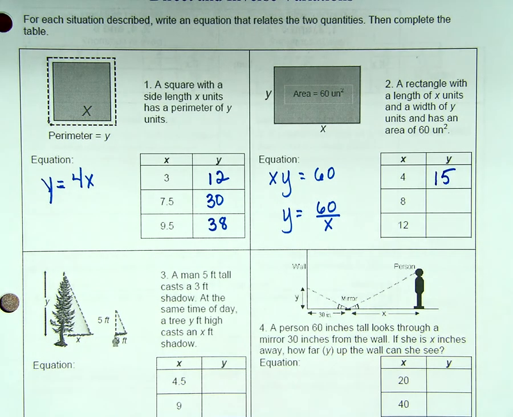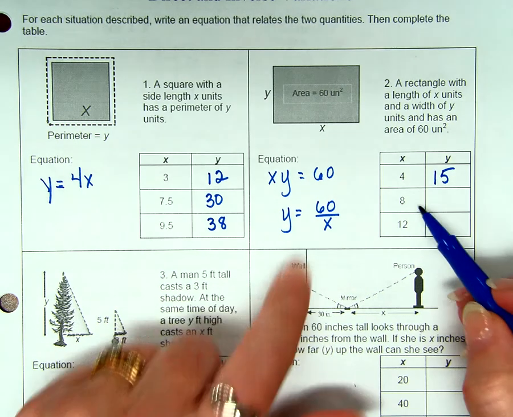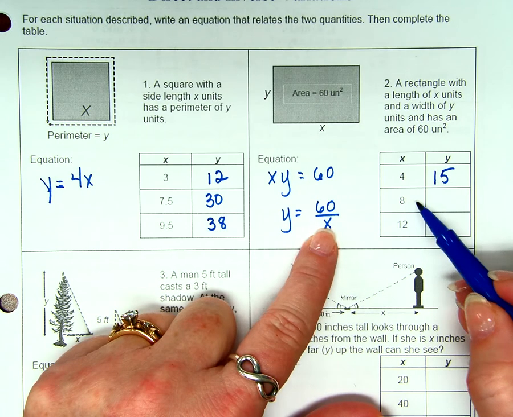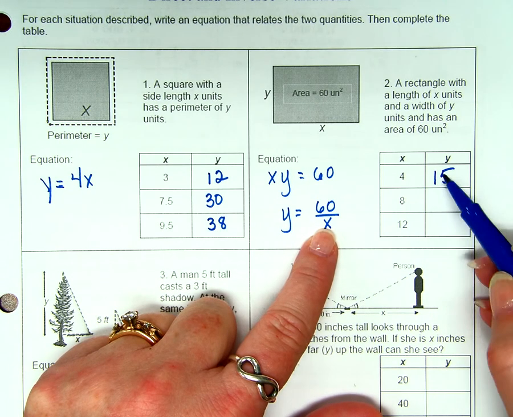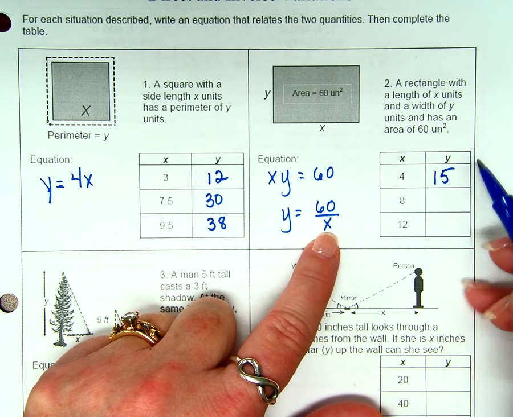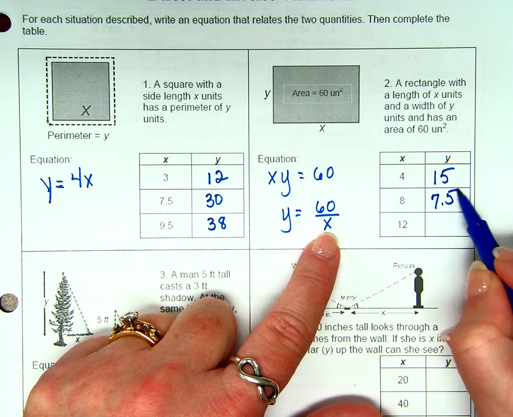What about 60 divided by 8? Isn't it divided by 2, divided by 2, divided by 2? We already did to 15, right? So if I just divide that by 2, wouldn't that give me the right answer? Yeah.